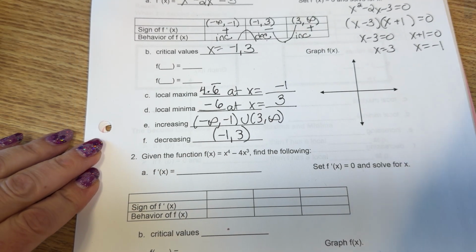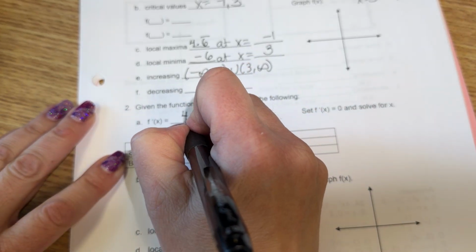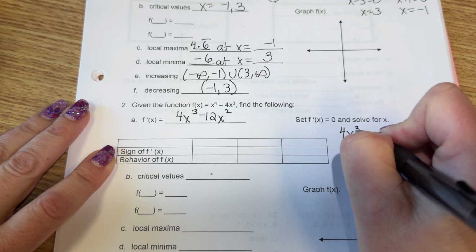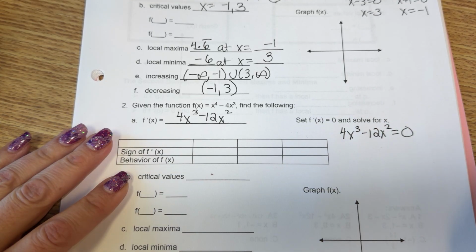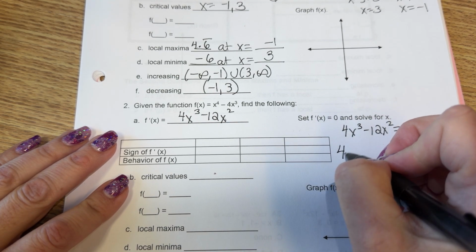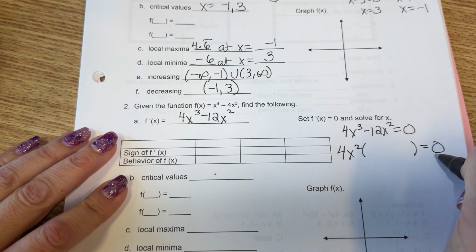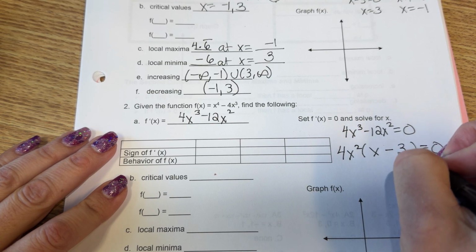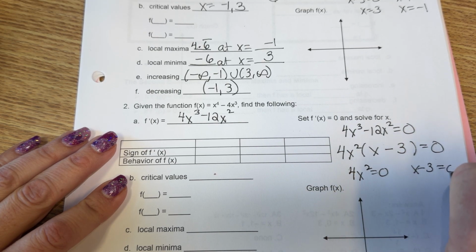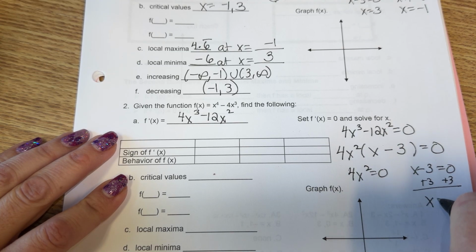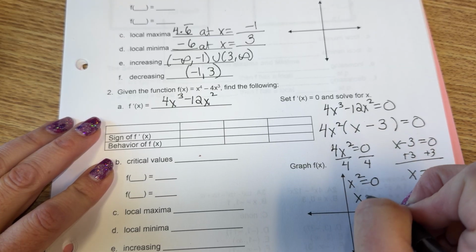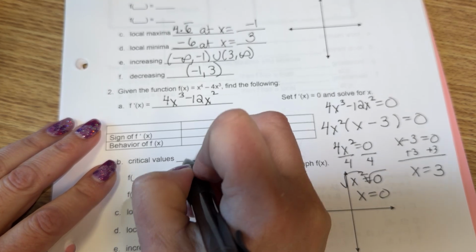All right, number 2. Find the derivative using the power rule. Set the derivative equal to 0. And to solve, we are going to factor out a greatest common factor of 4x squared, which leaves me with x minus 3. Set each factor equal to 0. X equals 3 is one critical value. And x equals 0 is the other.